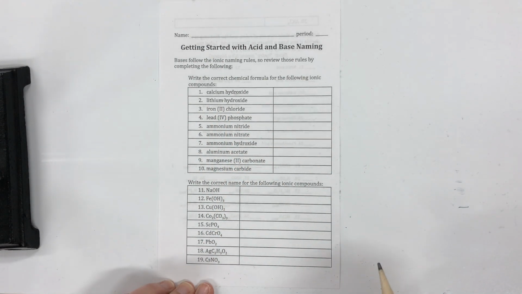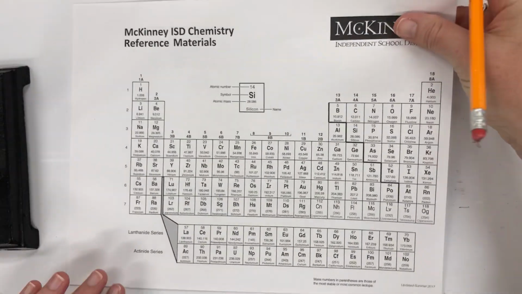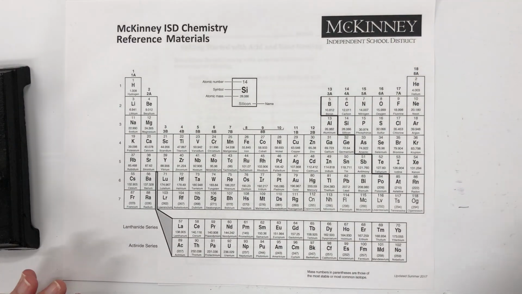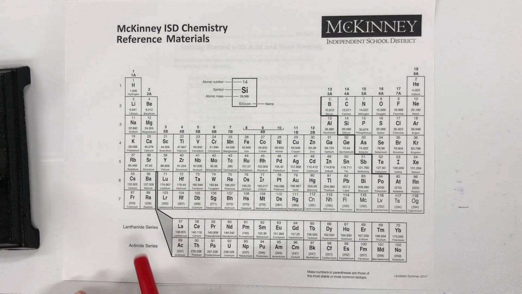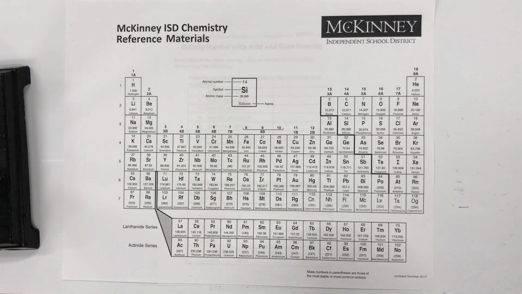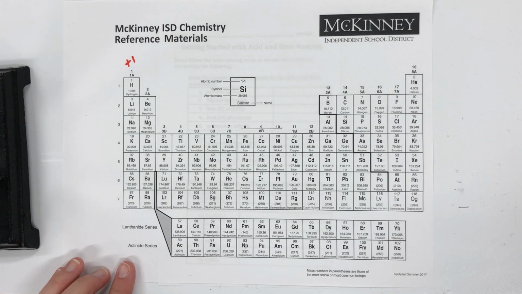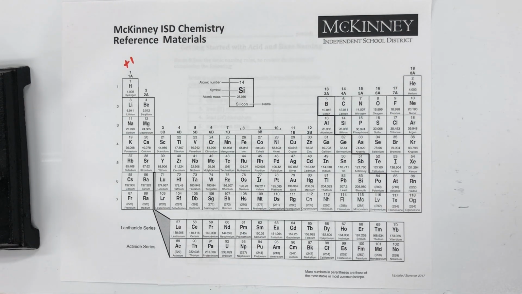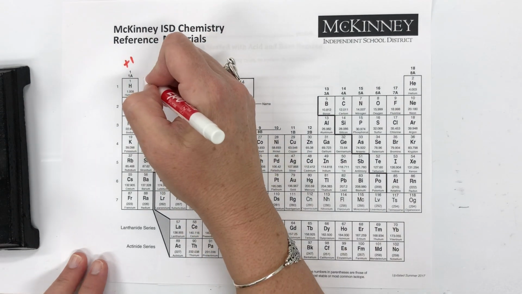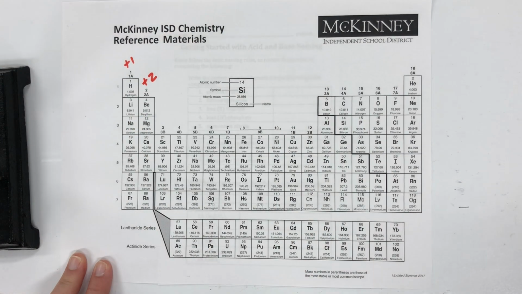So for this activity, you're going to need two different reference materials. The first one is your periodic table, because for formula writing, we need to know oxidation numbers. Remember that oxidation numbers are the charge that an atom has when it either gains or loses electrons. So everything in column 1 is going to have an oxidation number of +1 because they lose 1 electron. And hopefully this is all review for you and you've got your periodic table marked up. Column 2 is going to have a +2 oxidation number.